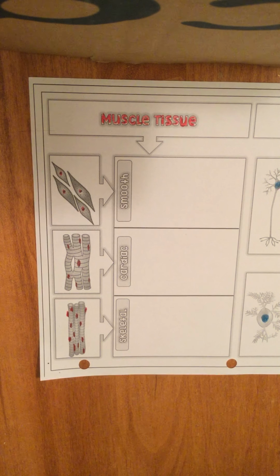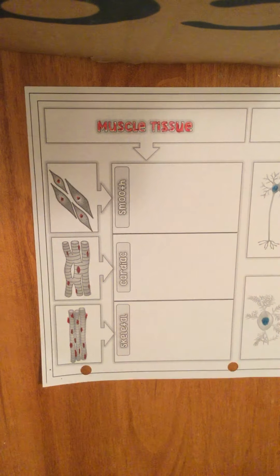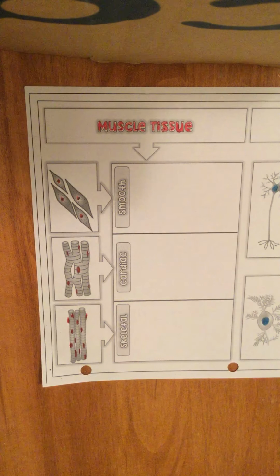So with the muscles, we have three kinds here. I wrote the names on there for you. We're going to see a lot more about muscles coming up, so a quick review of their characteristics.